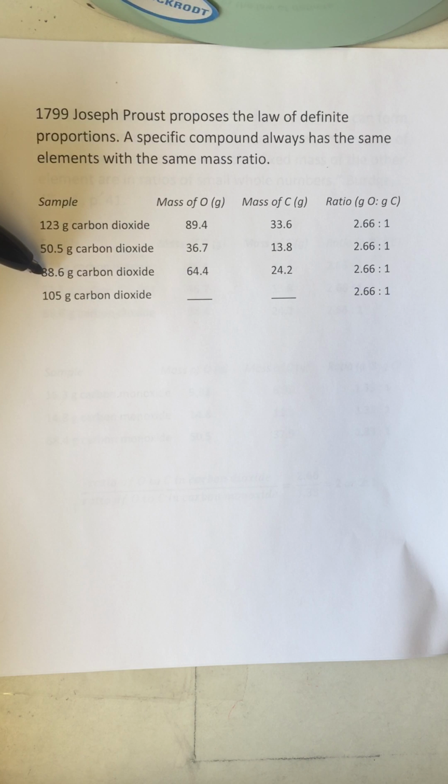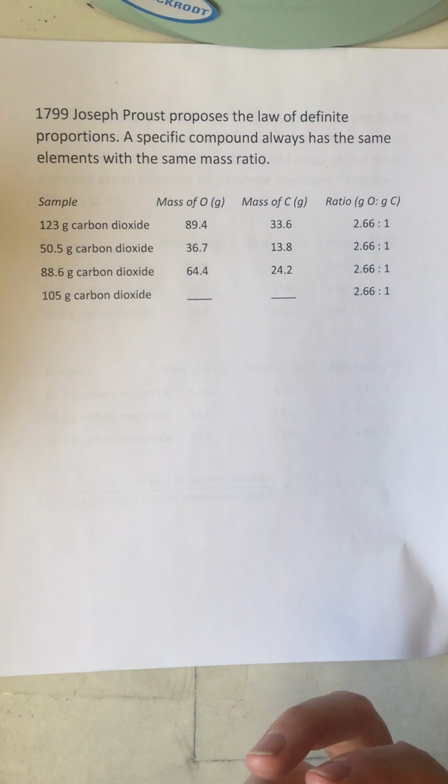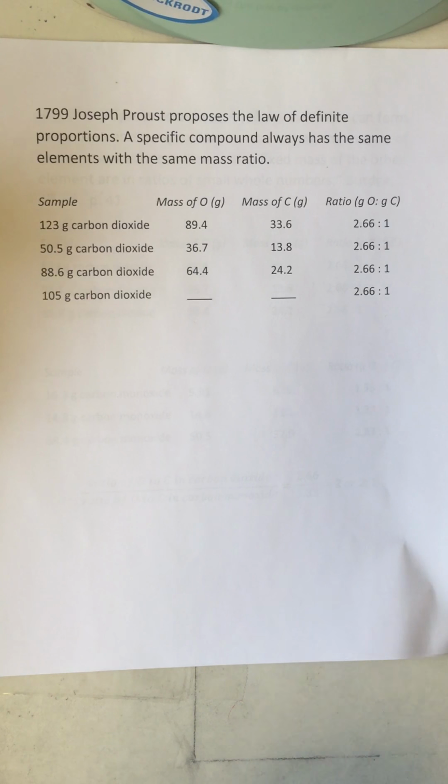Again, a third time, 88.6 grams of carbon dioxide. This would give us 64.4 grams of oxygen and 24.2 grams of carbon. That ratio of 64.4 to 24.2, again, would be 2.66 to 1. So that is evidence in support of this law of definite proportions, the idea that a compound always has the same elements. So carbon dioxide has carbon and oxygen, always, and it always has the same mass ratio, 2.66 to 1. That's evidence that there's something about the structure of a compound that is due to the fact that there are indivisible particles called atoms.